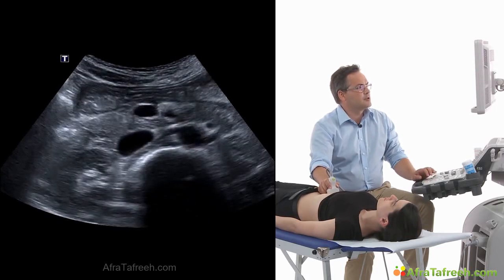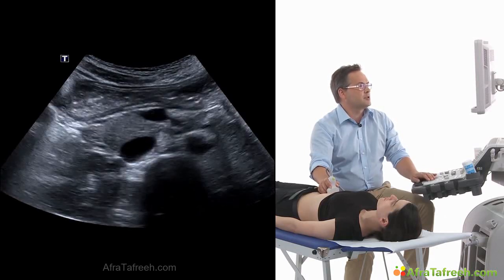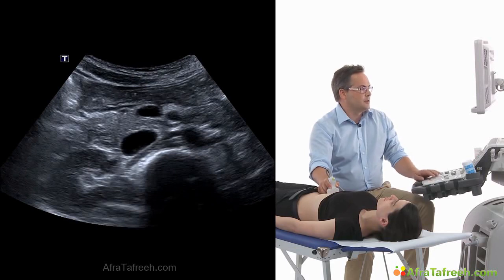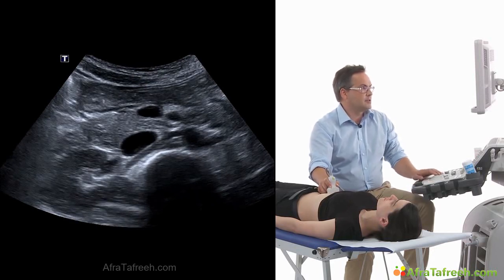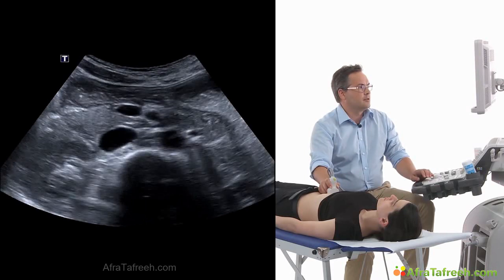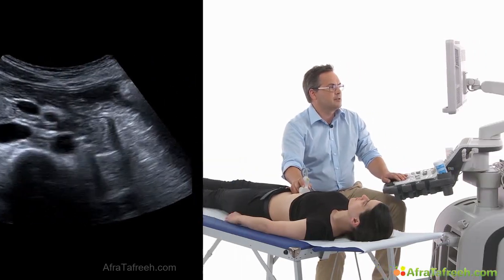And we can follow these arteries quite well, depending on the conditions of our examination. Over here on the right side, and on the other side towards the left kidney.